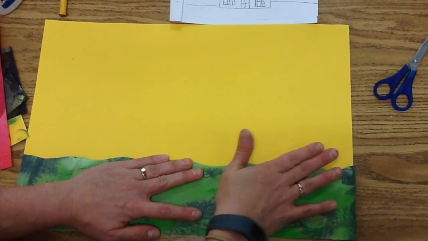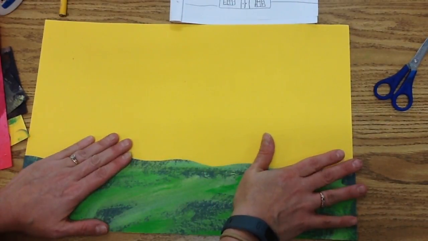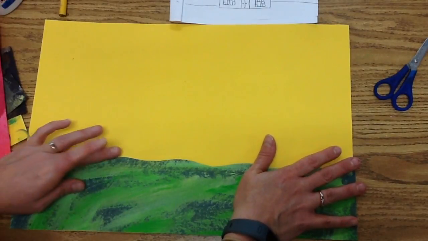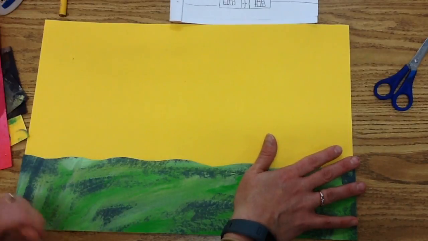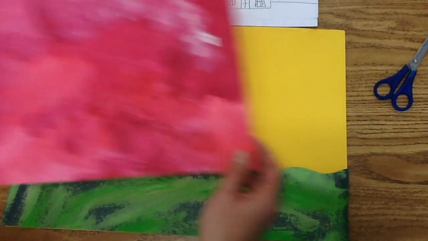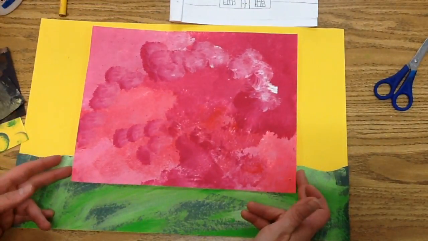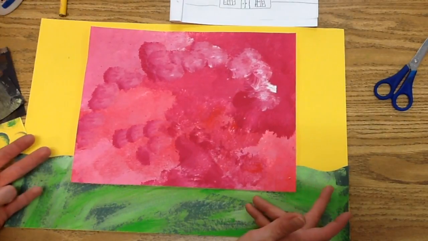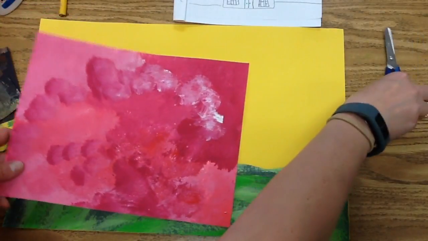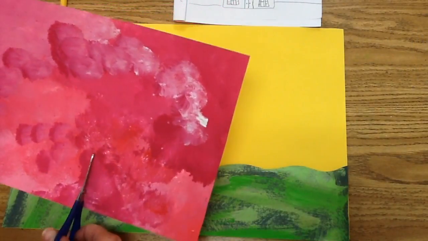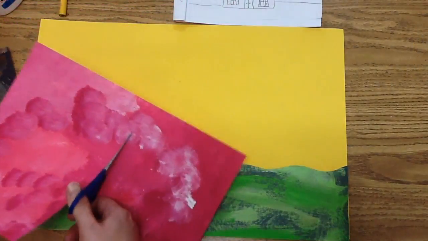Hold that down for a few seconds so that it stays flat. All right, now my client would like a symmetrical house that is pink with green shutters. So I've got this lovely pink paper. Now that is a huge piece of paper, probably a little bit too big. I could use it like this. I think I'm going to cut it in half, maybe not quite half.